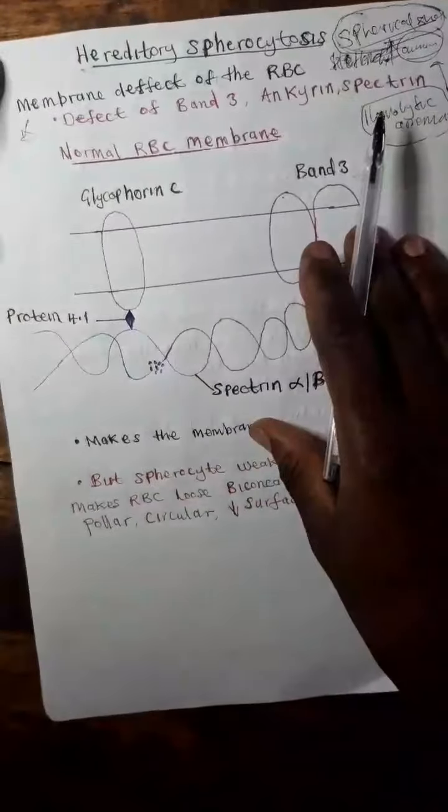This spectrin connects to the bilayer through ankyrin. The ankyrin binds the spectrin to band 3. Then protein 4.1 connects the spectrin to glycophorin.